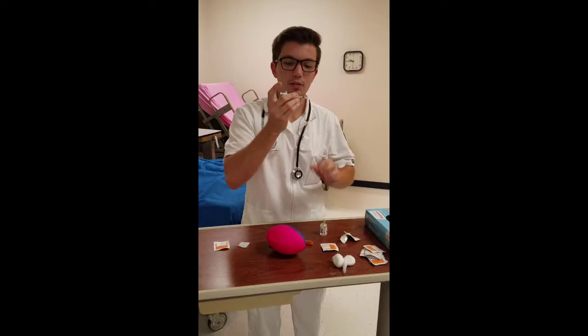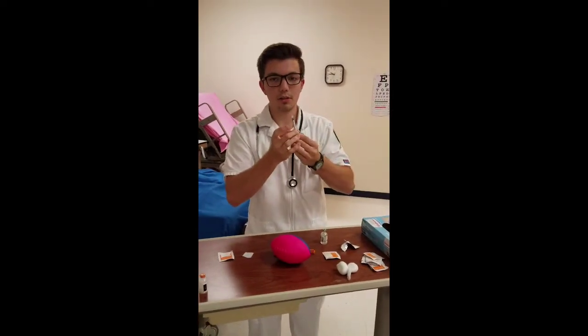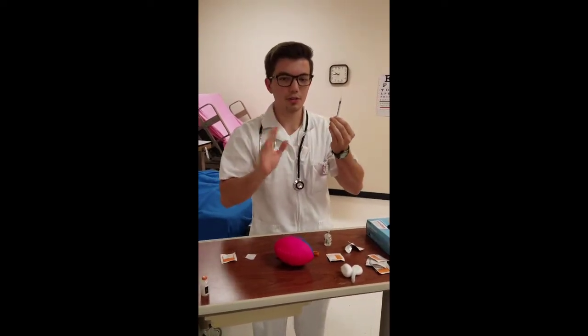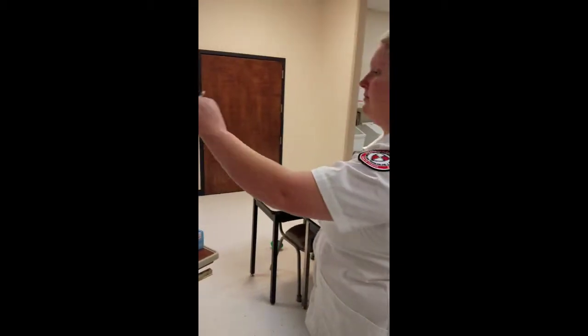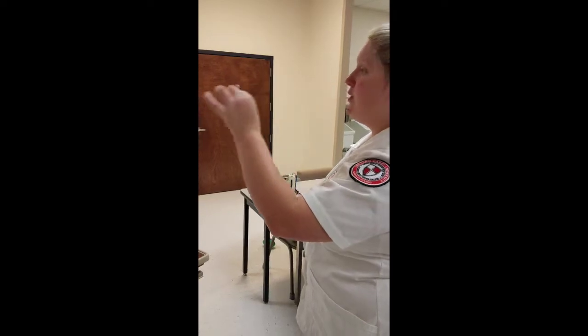Before you administer, you're going to want to check your insulin with another nurse. You're not going to want to tell them how much you're drawing up so they can tell for themselves. 2 units. Alright.